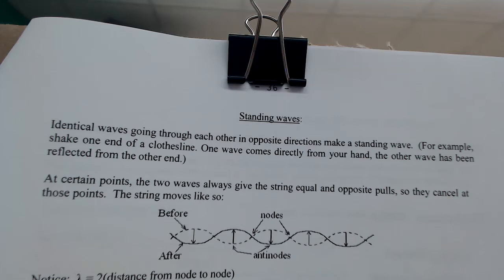This is pretty much what you're going to do when we get to the lab for this part, except I just put that away the other day because another class did it. I should have just left it out a little longer. But you're going to have a long spring. It's nice and heavy, which makes the waves travel slowly, which is helpful.